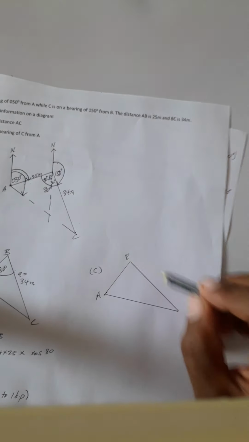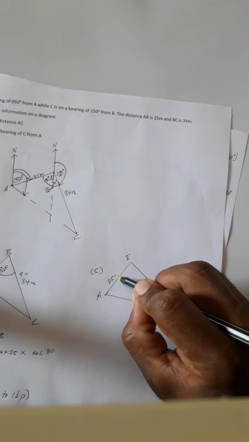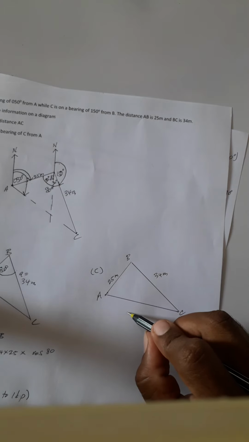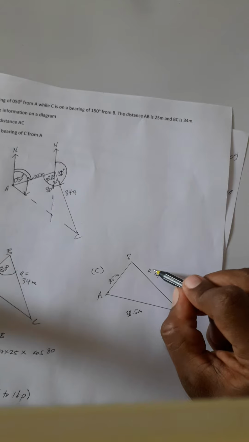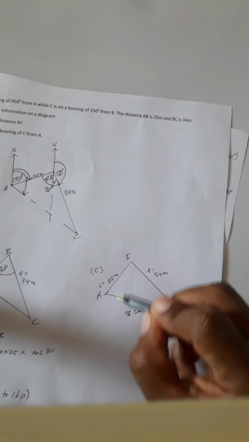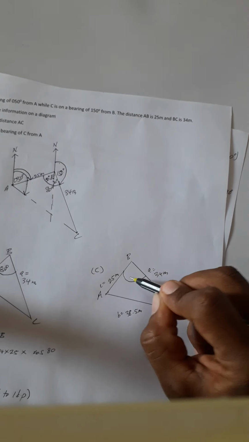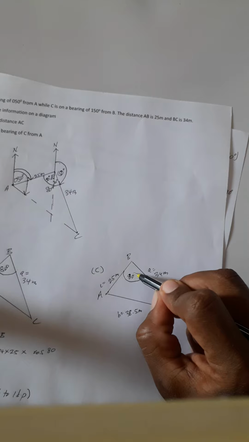A, B, C: 25, 34, and we just found here to be 38.5 meters. Here's A, C, B. We know that here it's 80 degrees.